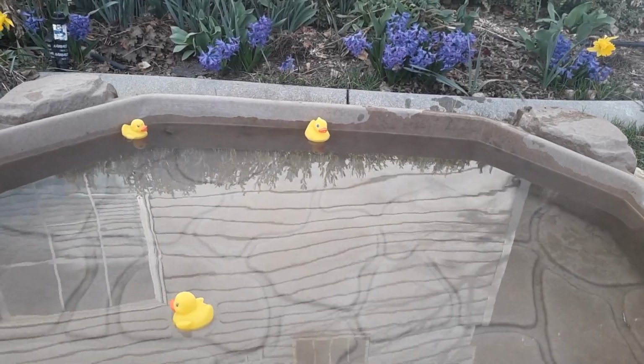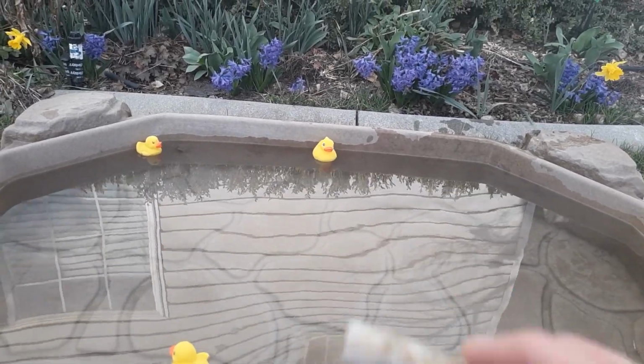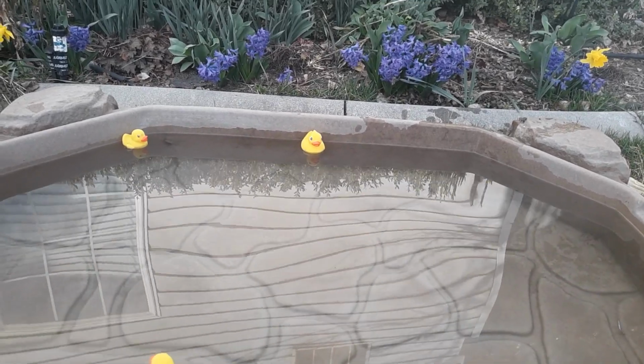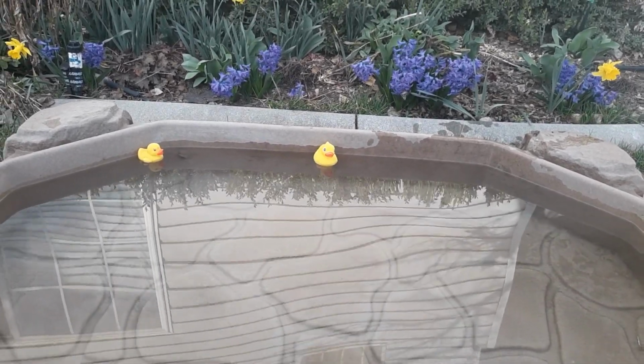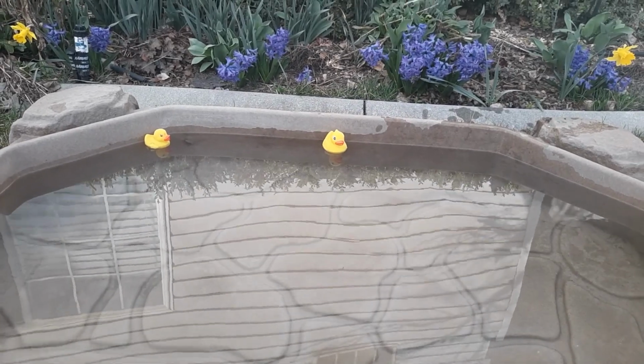So I'm in my backyard with some ducks and a pond to see if we can learn about the differences between distance and time properties when it comes to a wave. To create waves, we need a disturbance, which I'm going to introduce by throwing in a rock. Now, as I throw in the rock, watch what happens.